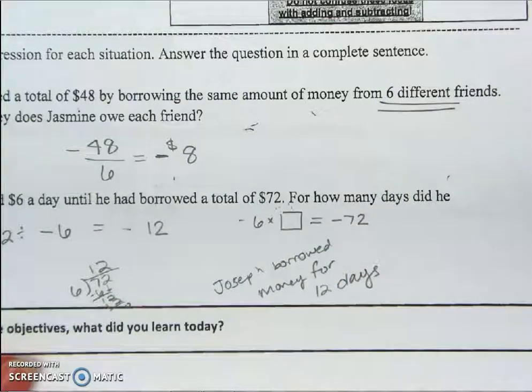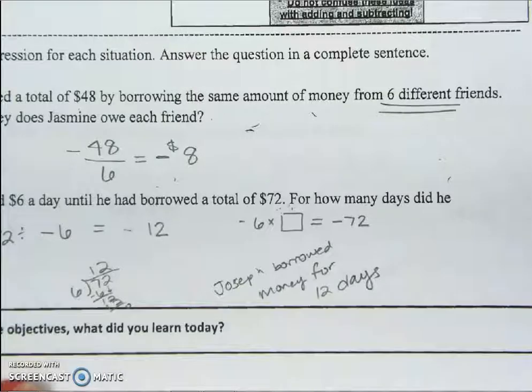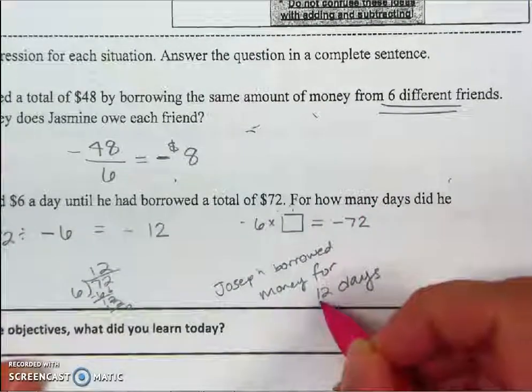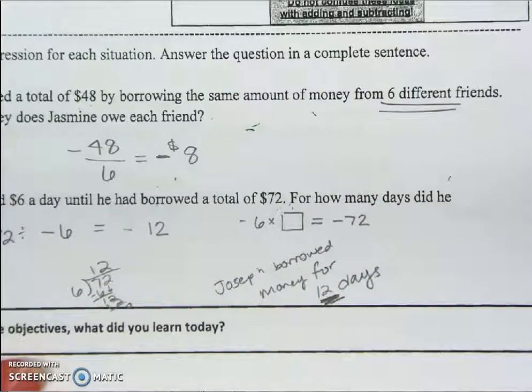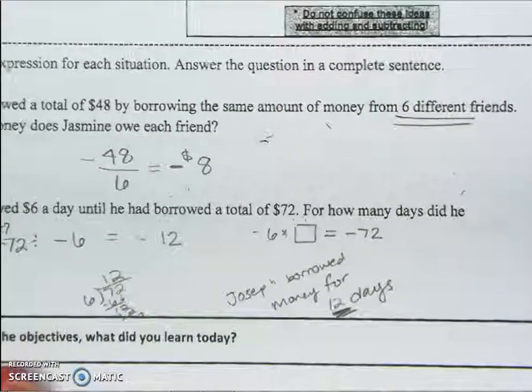That's like, hey, can I borrow some money for lunch? Sure. Next day, hey, can I borrow some money for lunch? Sure. Next day, hey, could I borrow some money for lunch? Sure. 12 days of that. That's a lot. Stop borrowing money from people. Oh my goodness. All right.